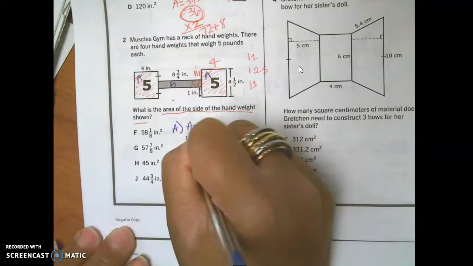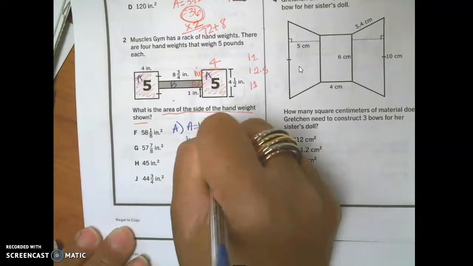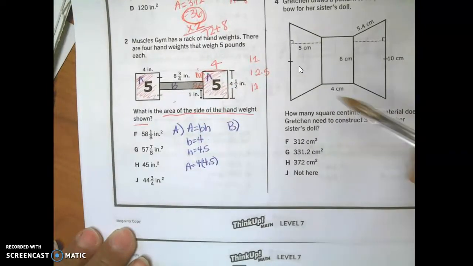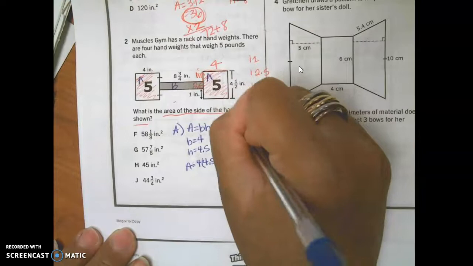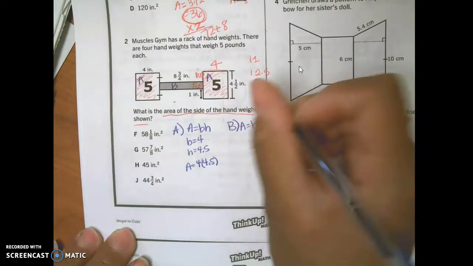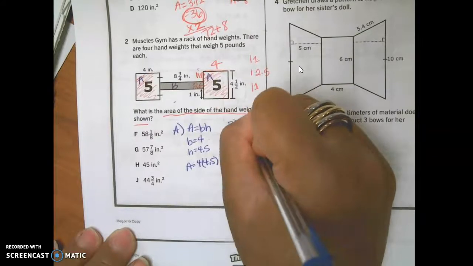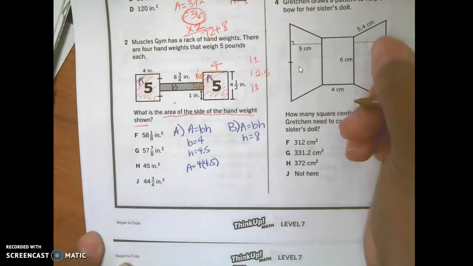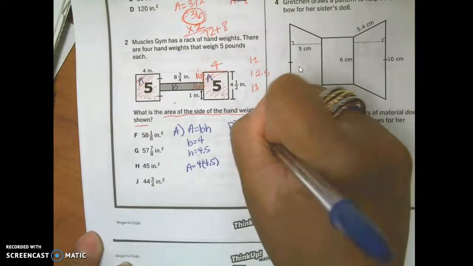Area equals 4 times 4.5. B. What's the base and the height for that rectangle? Same. No. 8 and 3/4. Oh, I was going to say those are not the same rectangles. 8 and 3/4. How do I write that as a decimal? 8.75.